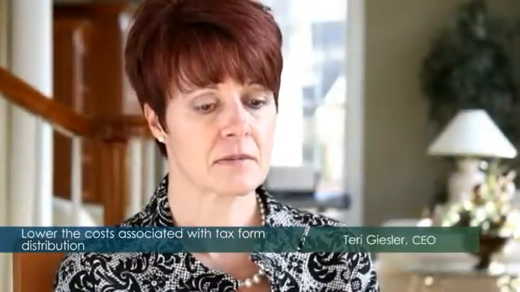The annual tax form distribution process has many different costs associated with it. First and foremost is your printing and mailing. And those costs include your paper, your envelopes, your postage, your return postage.